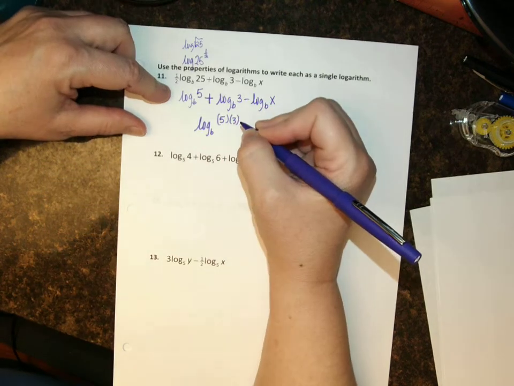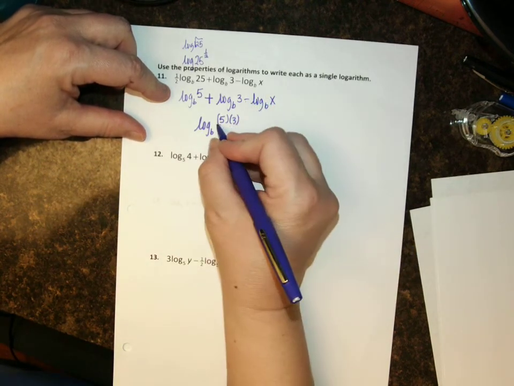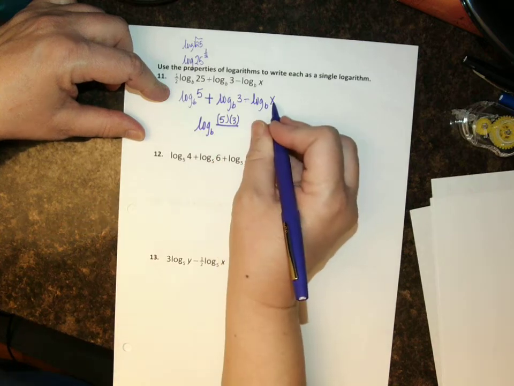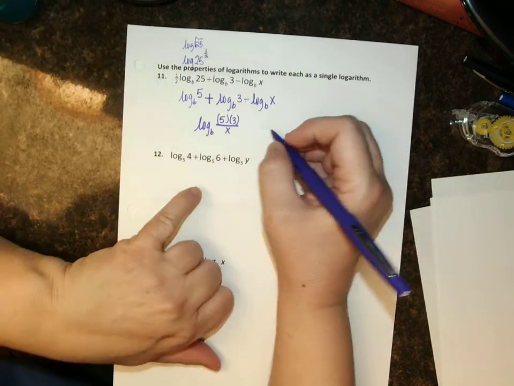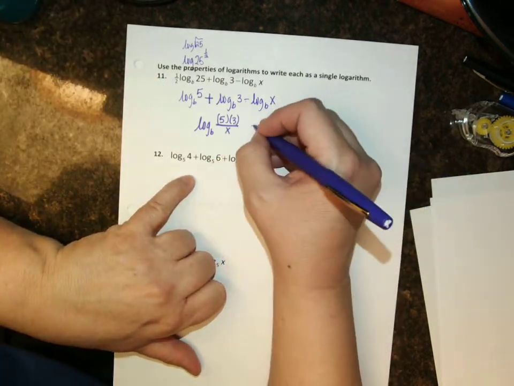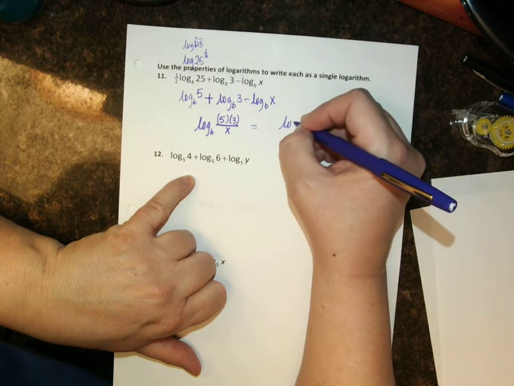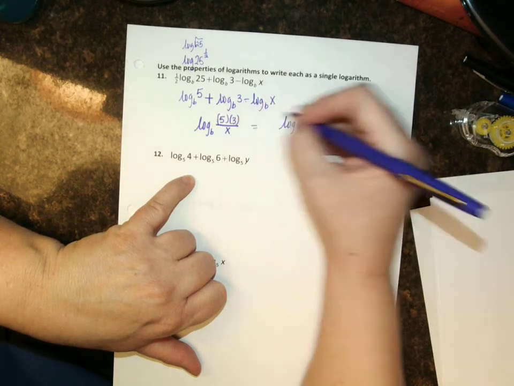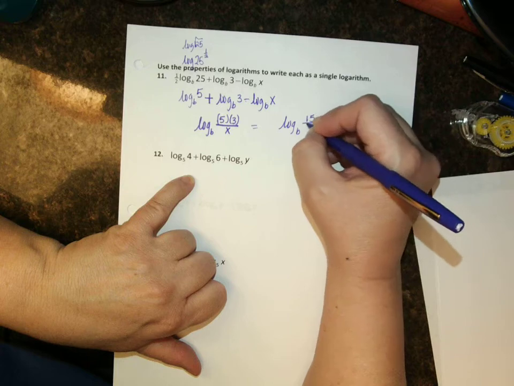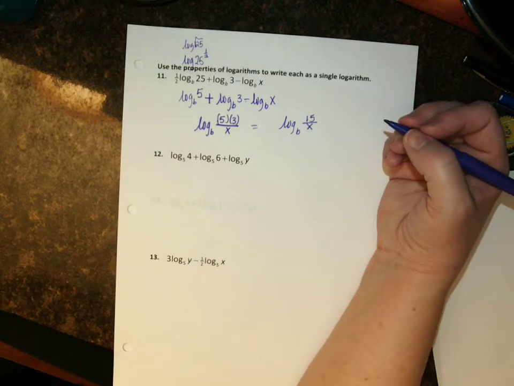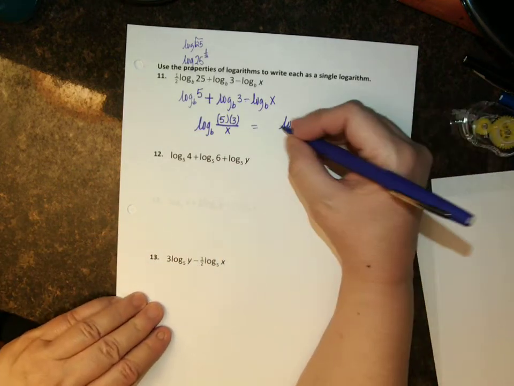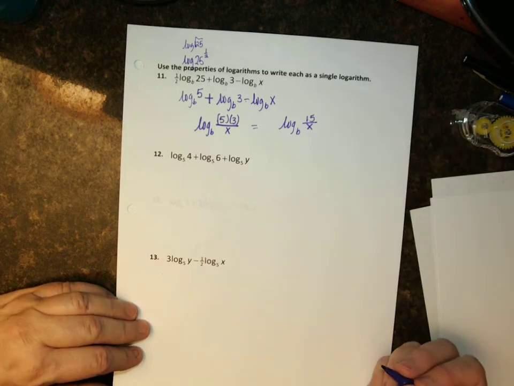Jam it together, multiply those. And minus means it gets divided by that part. So the final answer here, I'm running out of room, is log base b of 3 times 5, which is 15 over x. Okay, log base b of 15 over x.